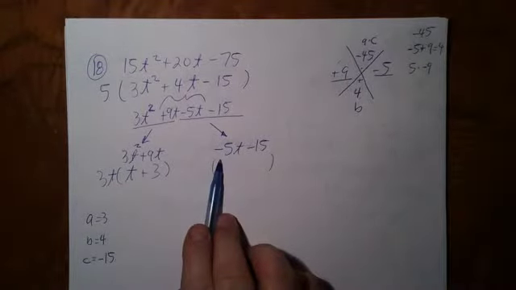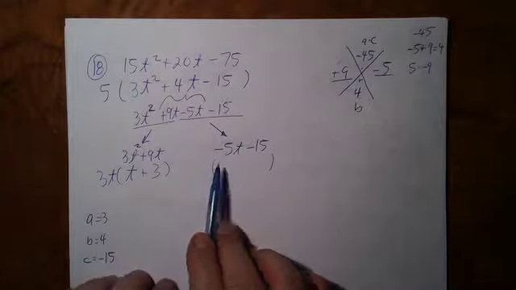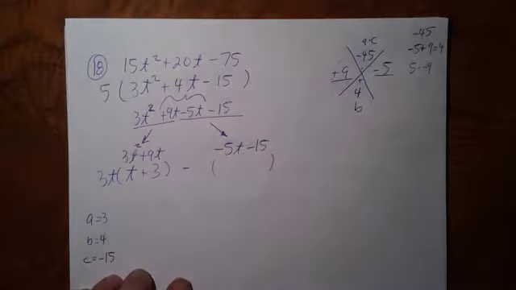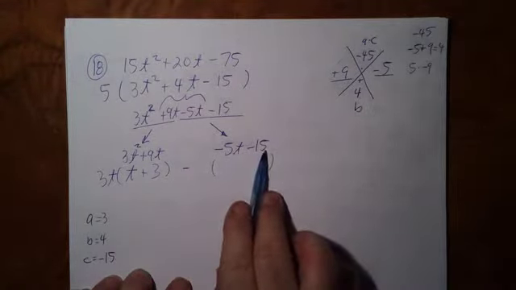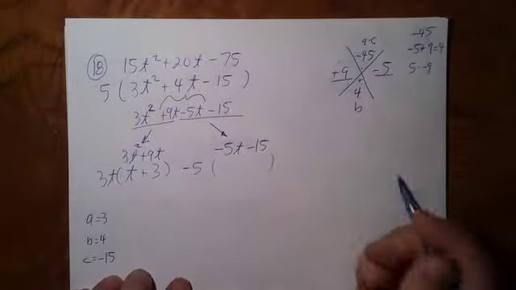Taking a look at this part now, the first thing we have to consider is that this binomial we have in the second group begins with a negative. Therefore, we have to factor a negative out. And not only do we have to factor a negative out, we also have to factor the greatest common factor of 5 and 15, which is 5.